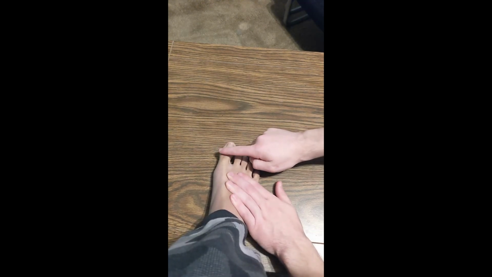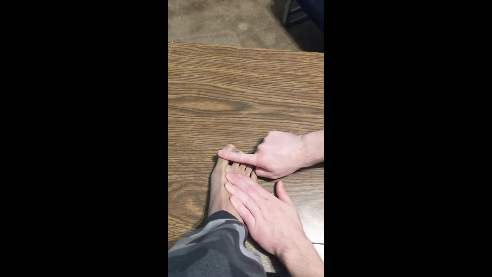For the L5 myotome, we will be assessing great toe extension. Stabilize around the base of the foot, being careful not to press on any extensor tendons. Ask the patient to extend his great toe into your resistance hand to assess strength.